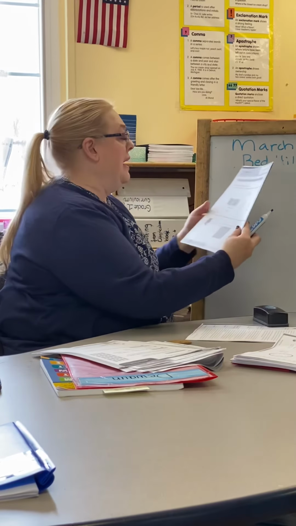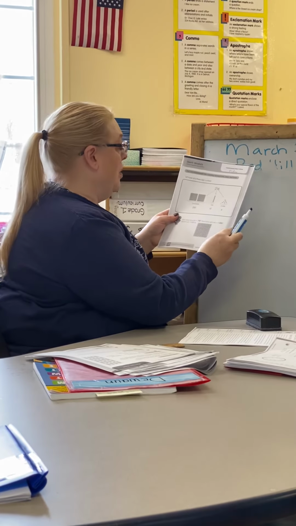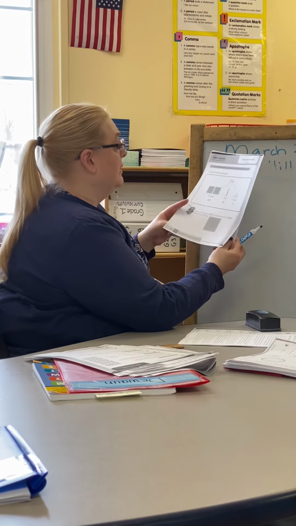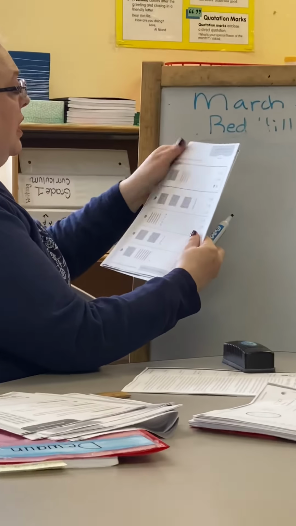On Friday's math, we see that we're using 100 squares, 10 bars, and ones. So how many 10s are in 100? We know that there are 10. How many 10s are in 1,000? And explain your thinking. So let's look at our page that they want us to start with.